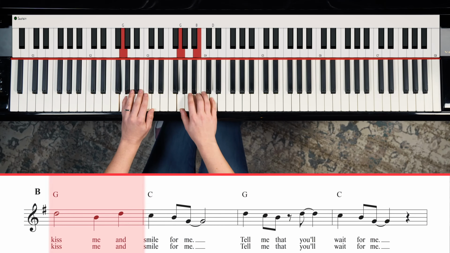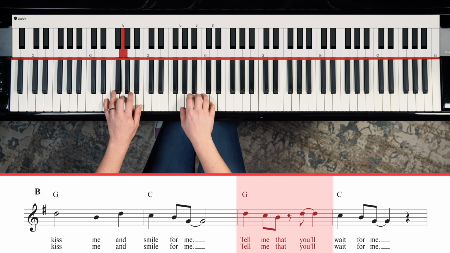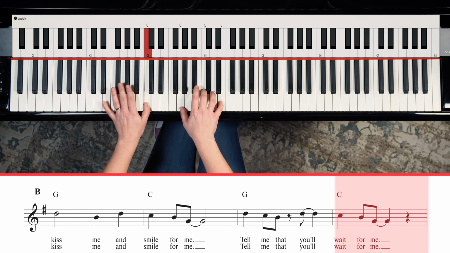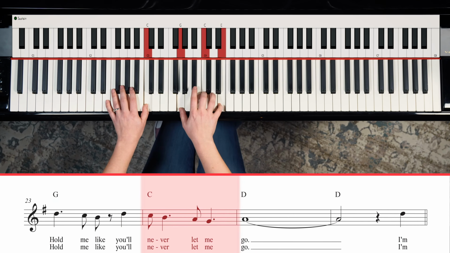So kiss me and smile for me. Tell me that you'll wait for me. Hold me like you'll never let me go.